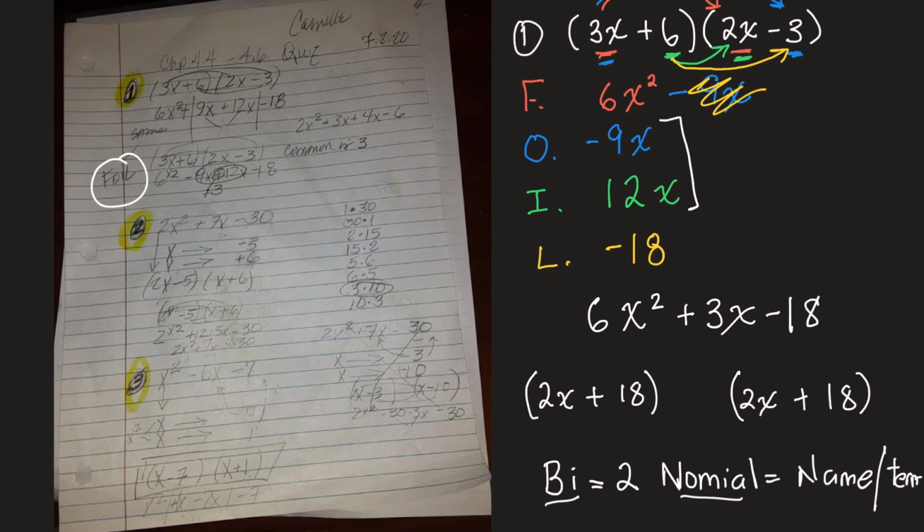I'm just going to end by saying that the FOIL method doesn't work when you start getting into trinomials or anything other than binomials. It only works when you're multiplying two binomials times each other. So it may be best to think about it as distribution twice. And this is what I mean. You're taking the first term in the first binomial and you're multiplying that term times both of the terms in the other binomial.